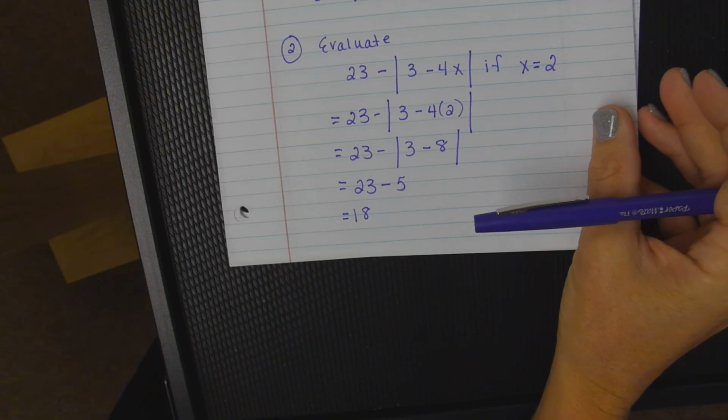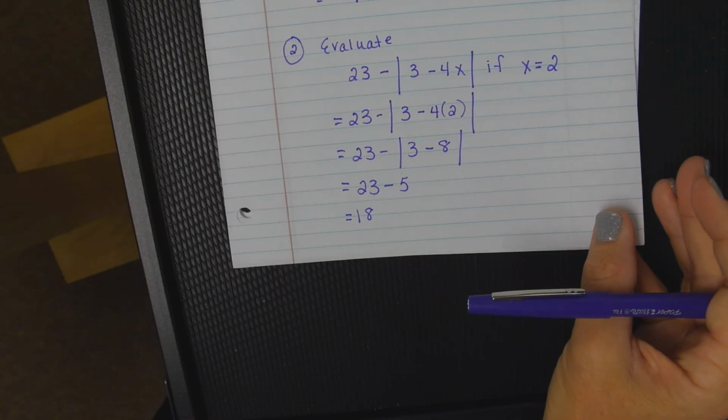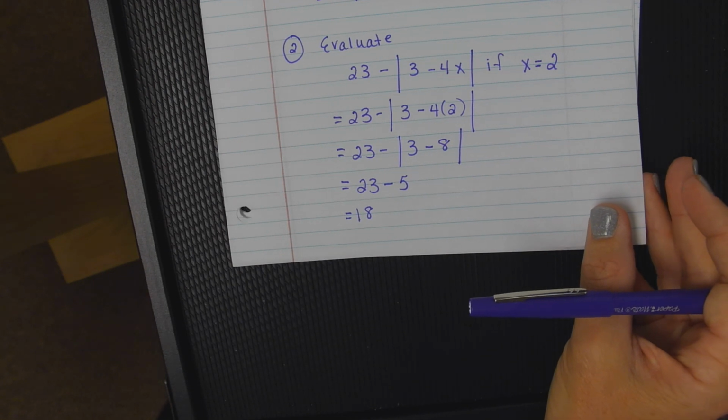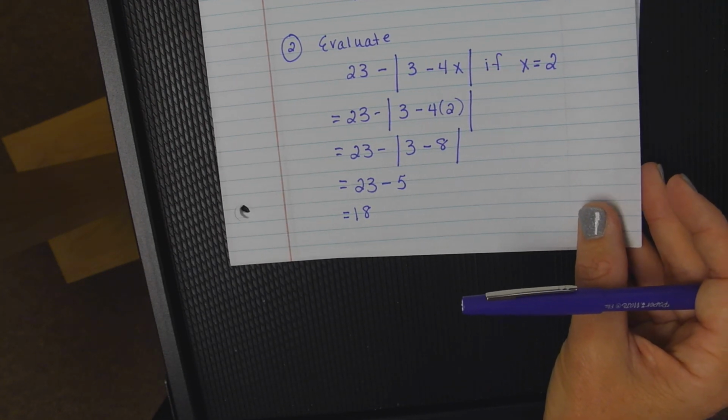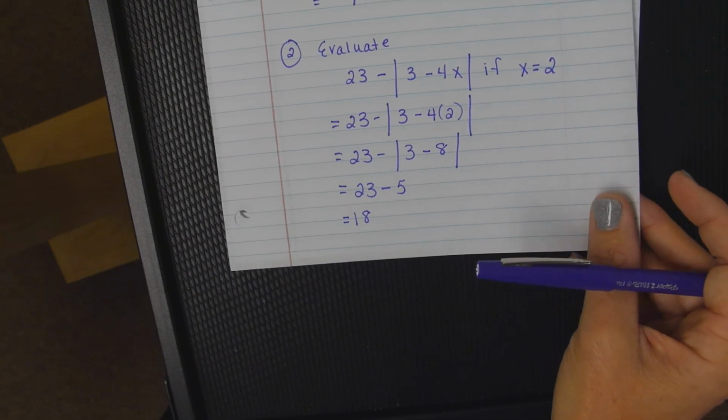All right, let's move on. You don't have to get your book out. So we have evaluate. Here's one way I'm going to talk about absolute value. I'm going to give you a value for your variable, and you're going to plug it back in. You're going to substitute. Another way is we're going to solve equations.